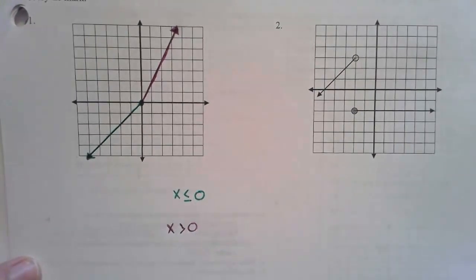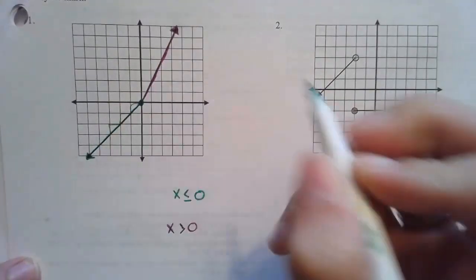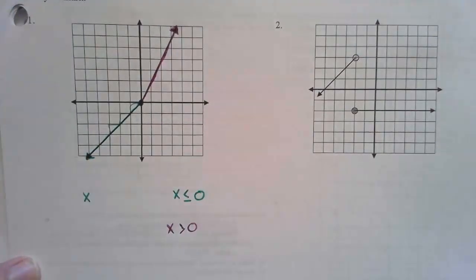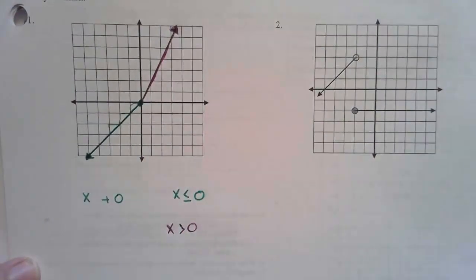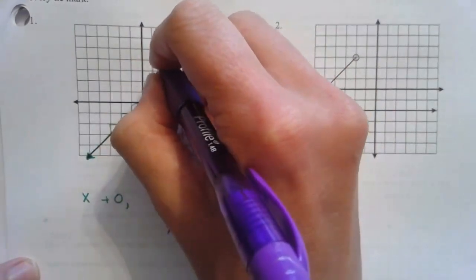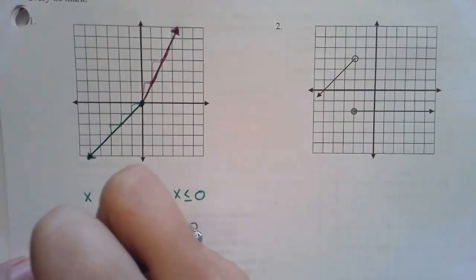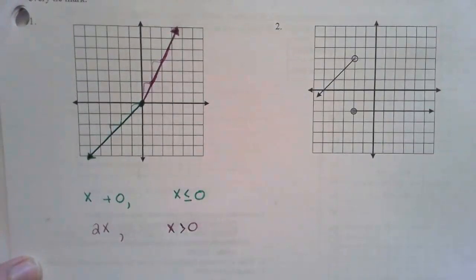And then what I need to do is find the slope of those functions. So the green one goes up 1, right 1, up 1, right 1, up 1, right 1. So that means its slope is a positive 1. It goes through the origin, so it's kind of like x plus 0, which is not necessary, but you can write it. The purple function goes up 2 over 1, up 2 over 1. So that means its slope is 2, so 2x, and again goes through the origin, so kind of like that plus 0.